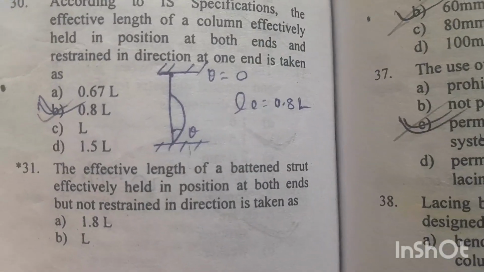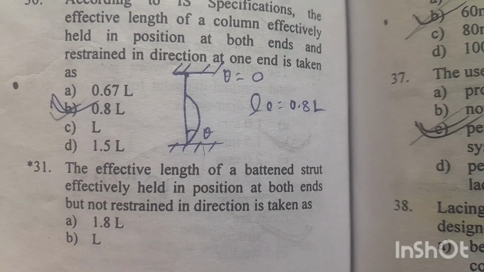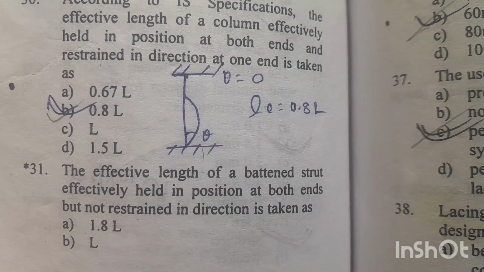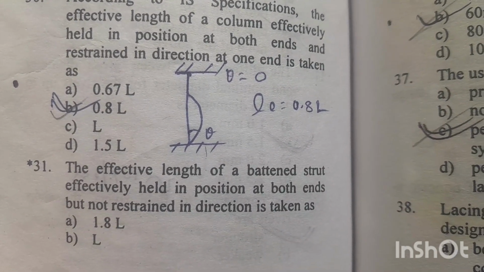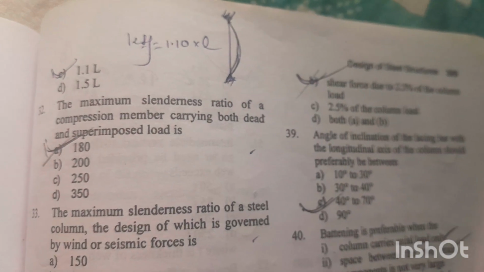Question number 31. The effective length of a batten strut effectively held in position at both ends but not restrained in direction is taken as 1.1 L. Option C is right answer.